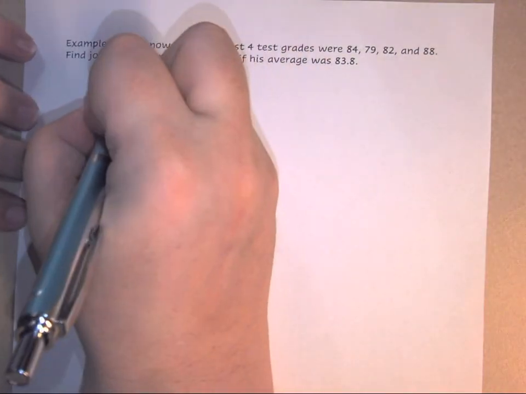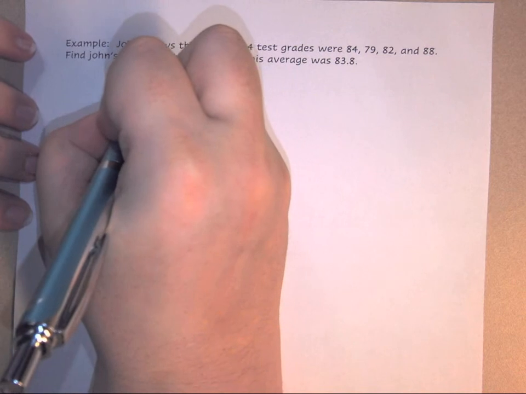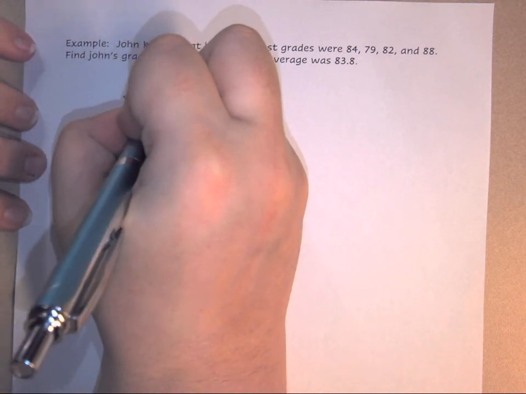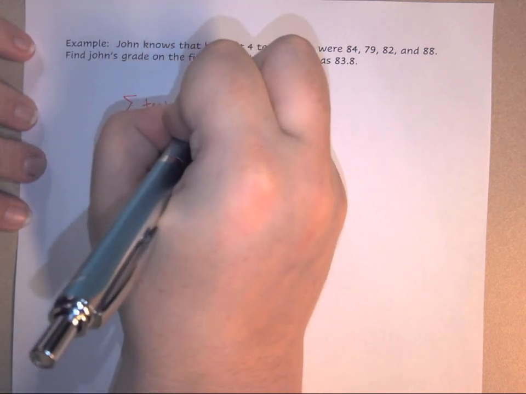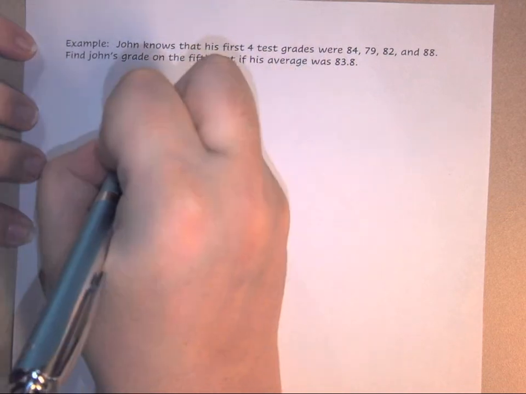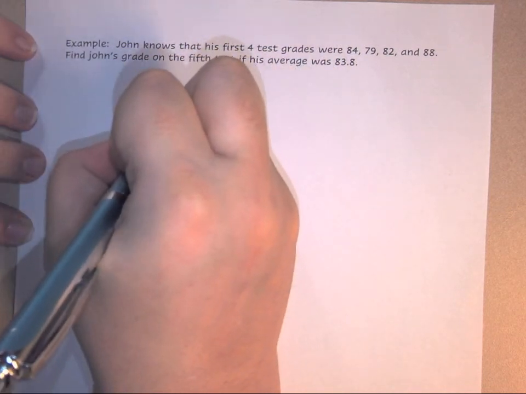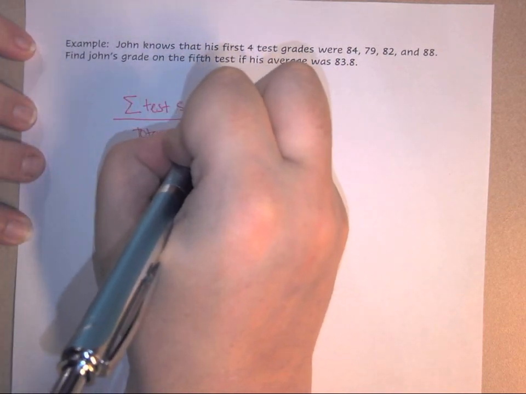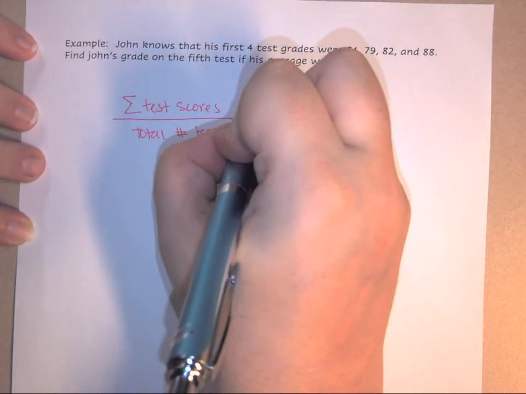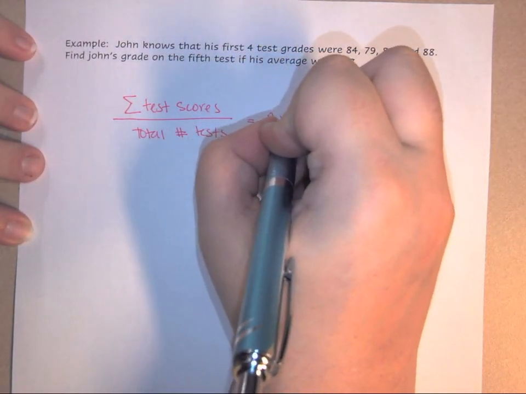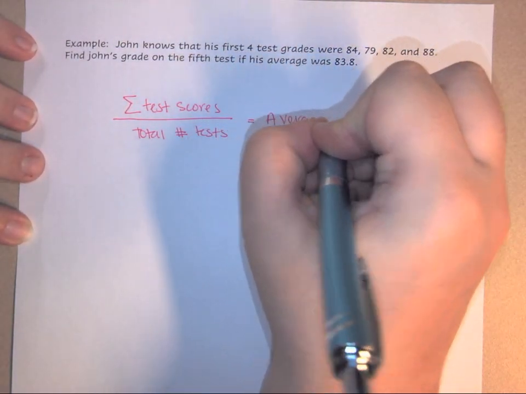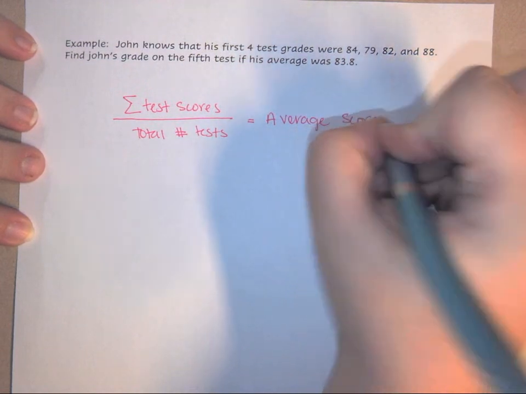So we are going to sum the test scores divided by the total number of tests, which is going to equal the average score.